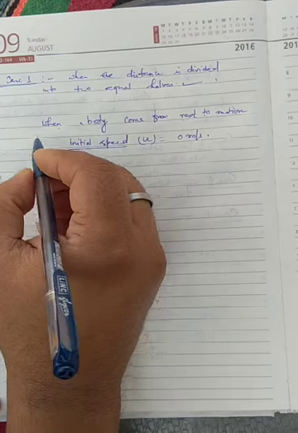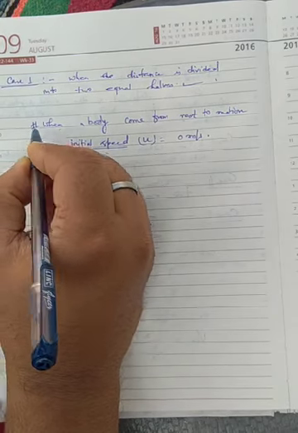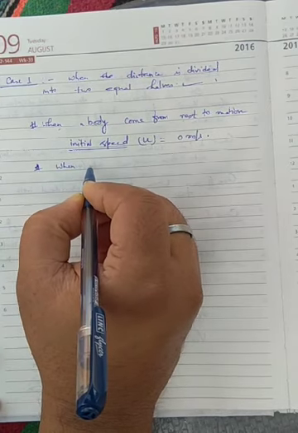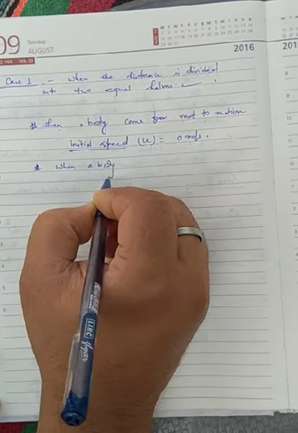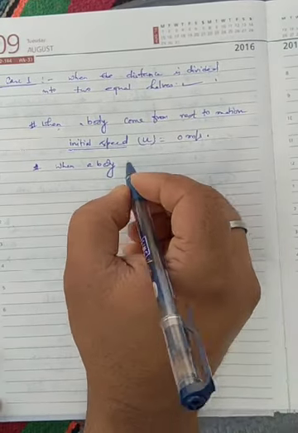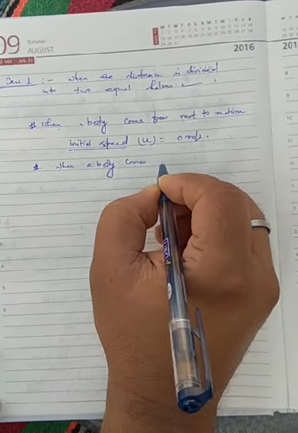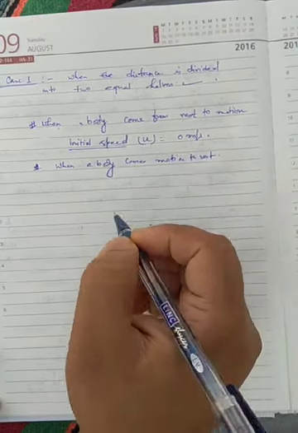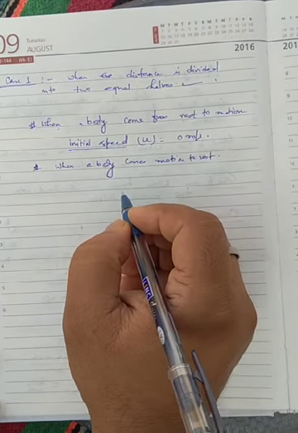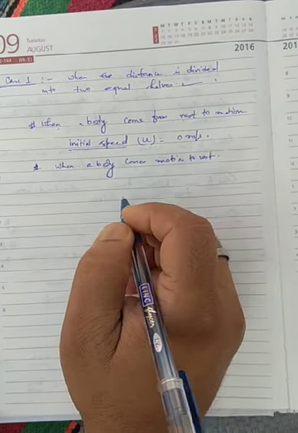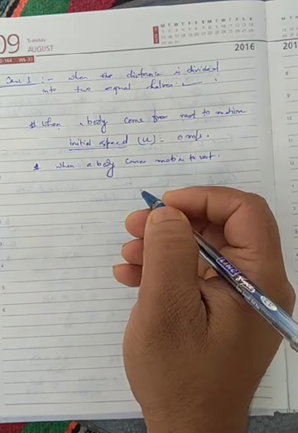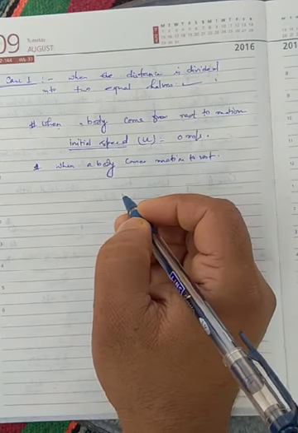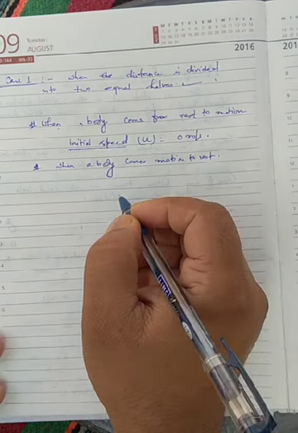So this is number one. And number two, when a body comes from motion to rest. Suppose you are driving a bike, you are already in motion, but all of a sudden you find there is a jam in the road and you are compelled to apply the brake.